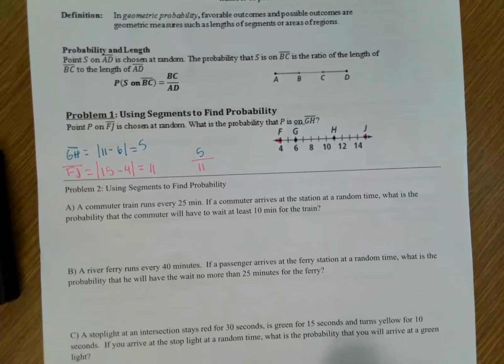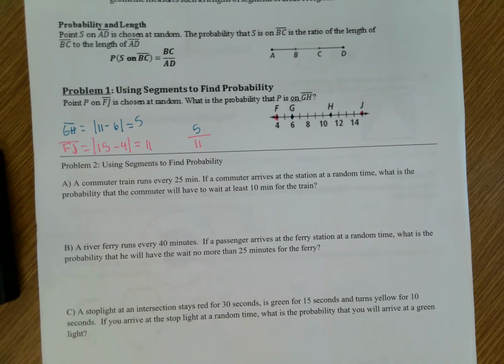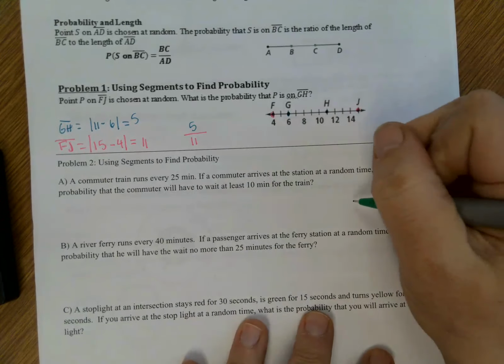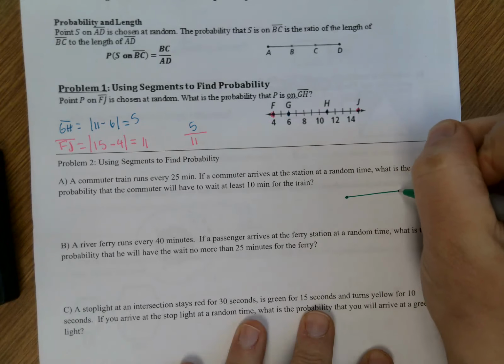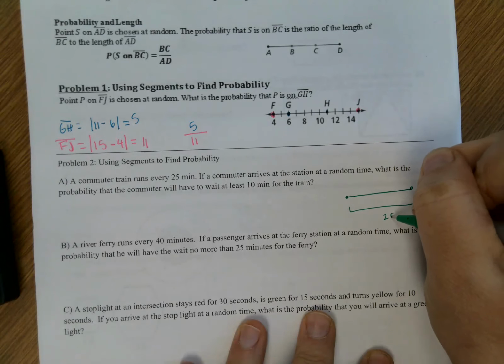So now I'm actually going to have to draw a line myself. I have to make sure I draw a line that makes sense in this scenario. It says a commuter train runs every 25 minutes. So this length right here, it runs 25 minutes. This total length is 25.